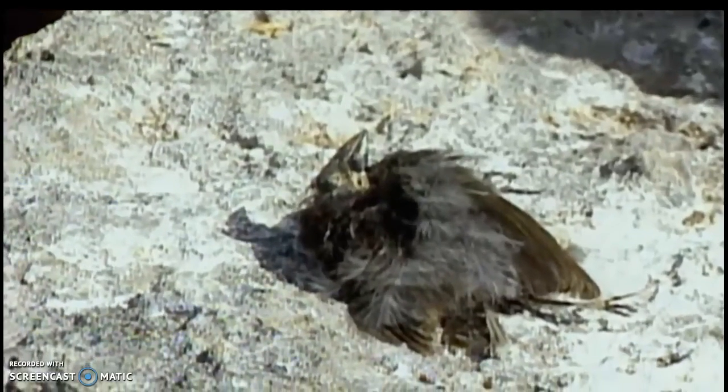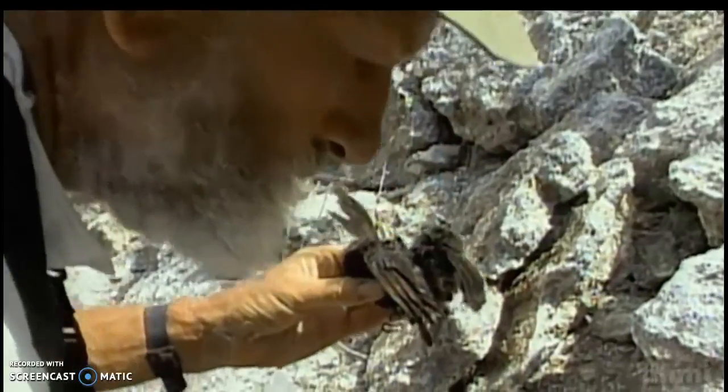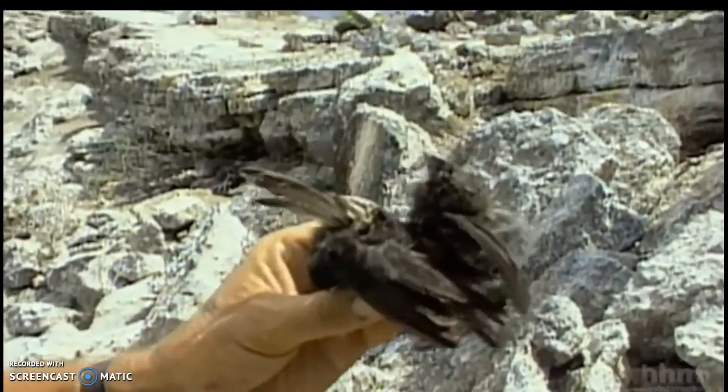We would go around looking for birds that had died, and it's very sad to pick up a bird and say 3972. Oh no, not that bird. Oh.